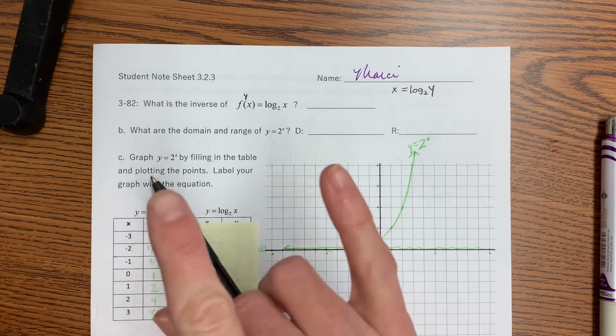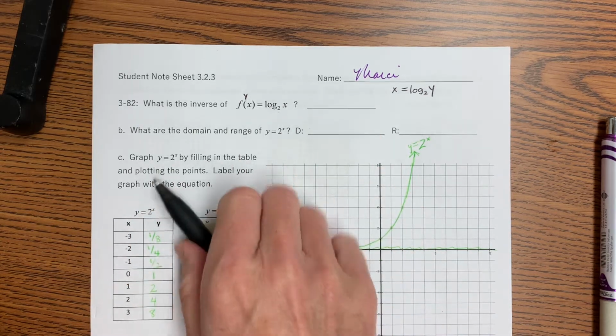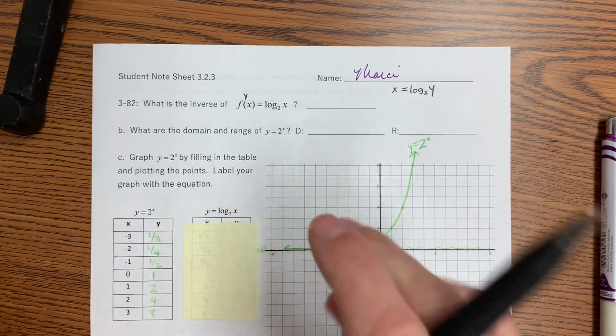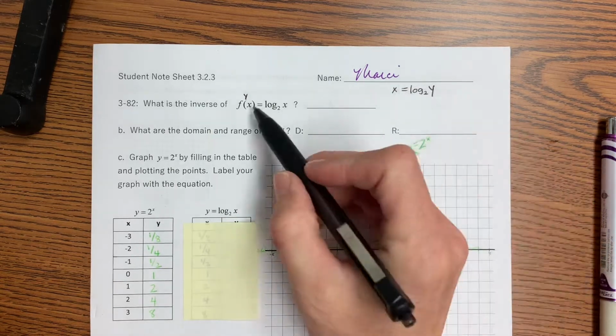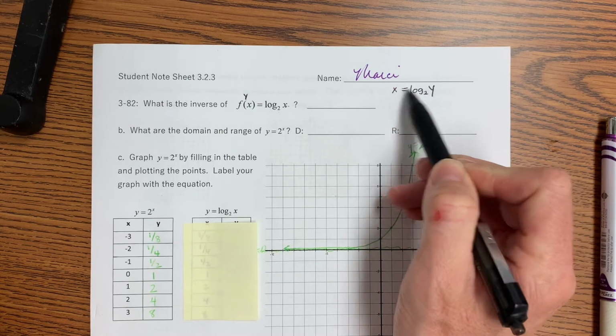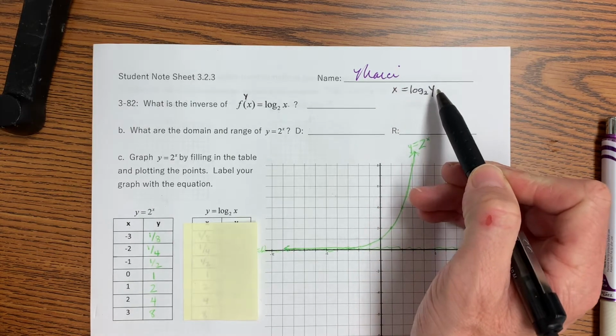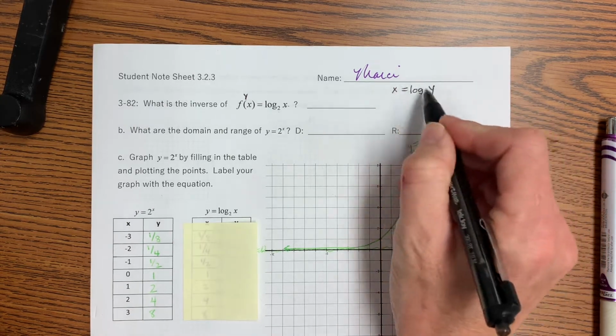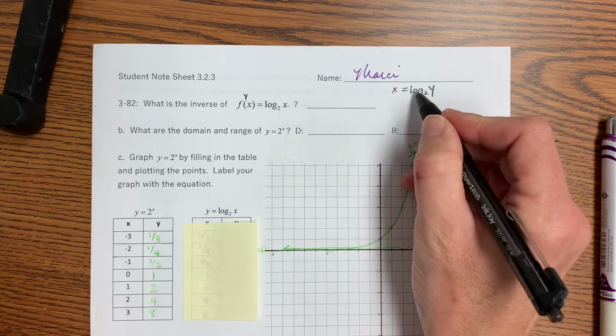So the first question in 382 asks you for the inverse of a log. And we know the inverse operation is exponential because logs and exponentials undo each other. So the first thing I did was I'm going to switch the x and the y, the position of x and y, and then we know the inverse is an exponential. So we just have to change the form.